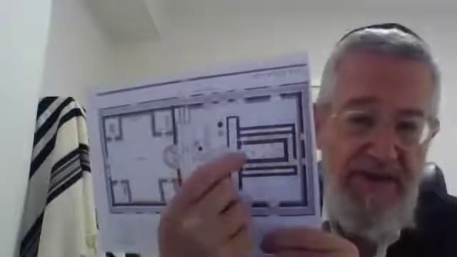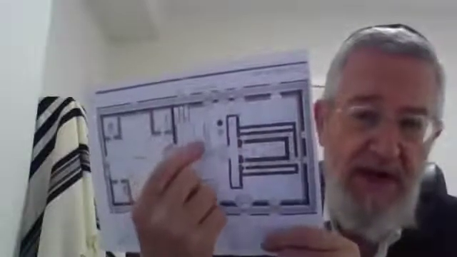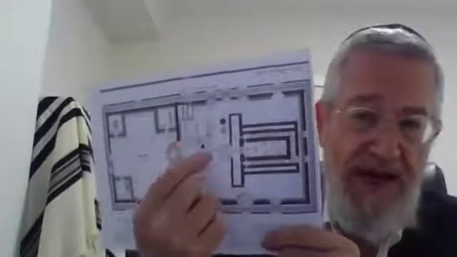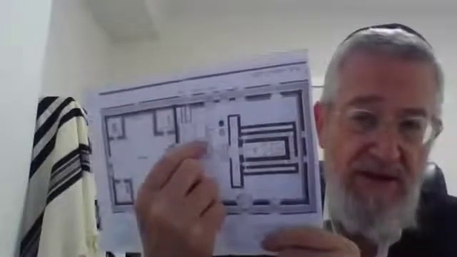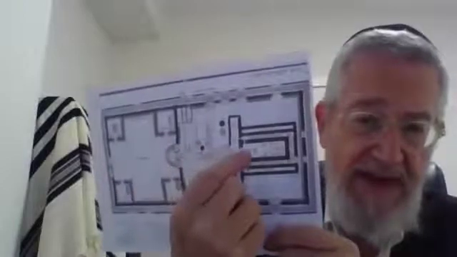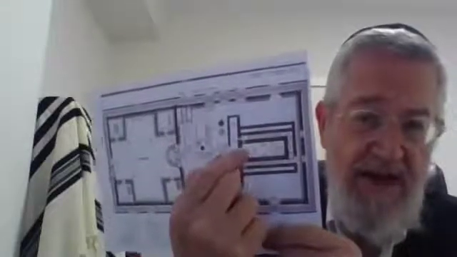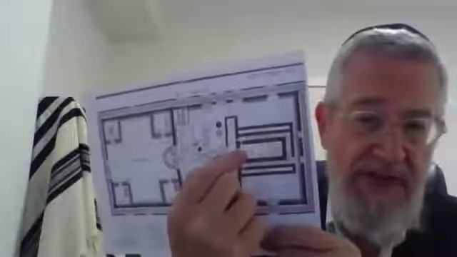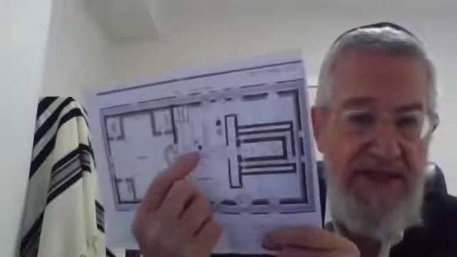There is another Mizbeach, a small one, inside this chamber, and that was only used for Ketores. So they would take fire and coals off the outside Mizbeach and bring them into the Heichal. They would walk up the steps of the Ulam, into the Heichal, and burn the Ketores on the small Mizbeach in the Heichal. So that's the second fire.